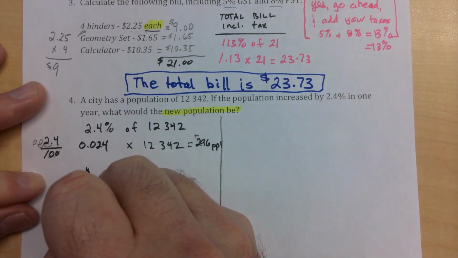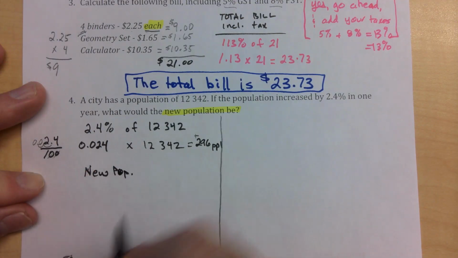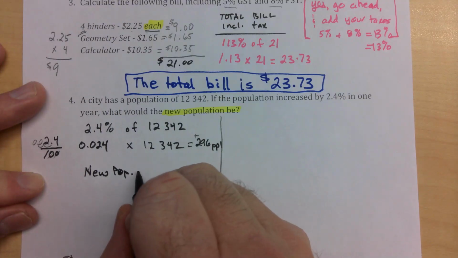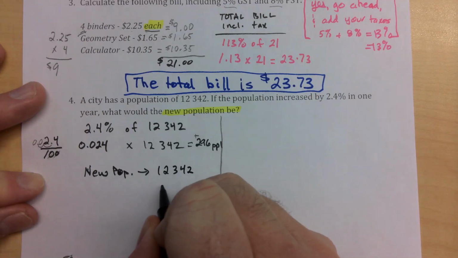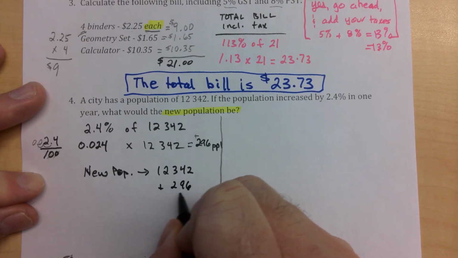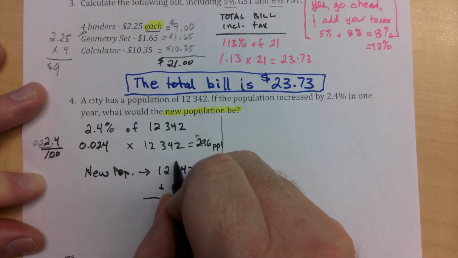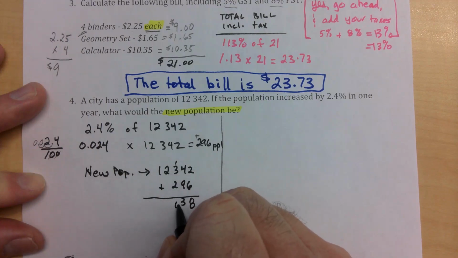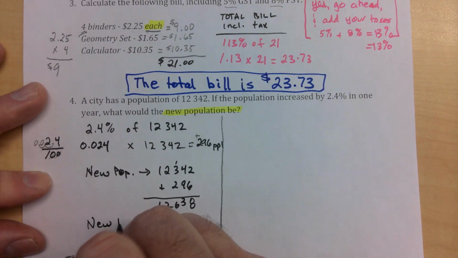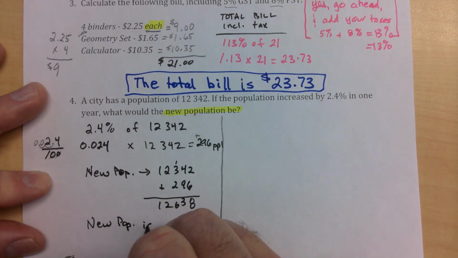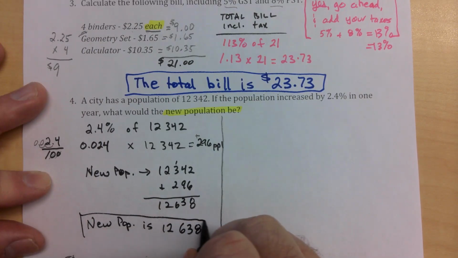So in other words, the new population, okay, yes, I'm going to abbreviate that. The new population is equal to 12,342 plus 296. Okay, 8, 13, 1, 1. There we go, 4, 2, 6. Okay, new population is 12,638.